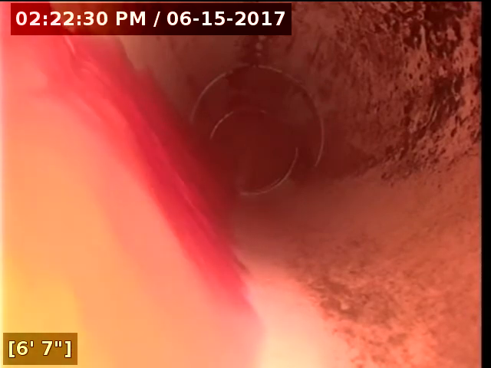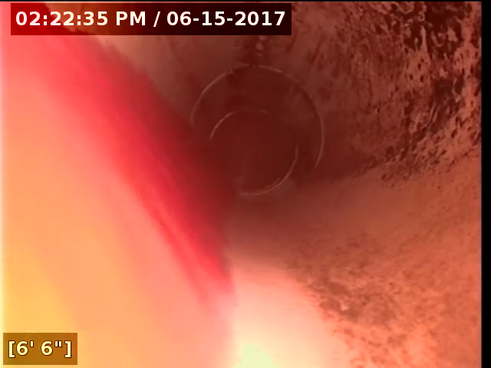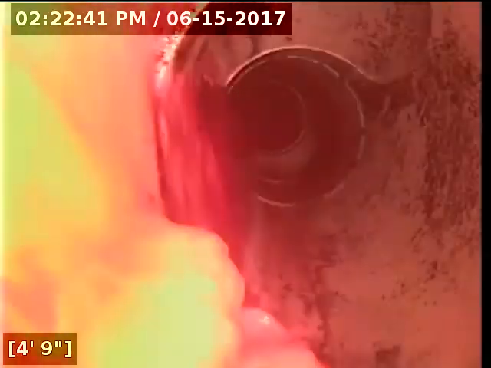I'm going to pull the camera head out and wipe the top of it off so that we can go back in and inspect the color of the water that would have gone down into the shower line. So as you can see, the water that I used has an orangish pink tinge to it.